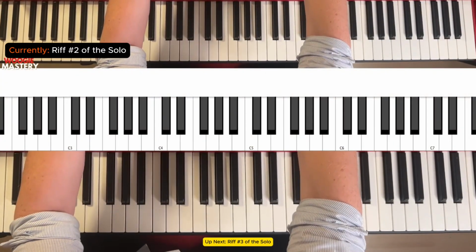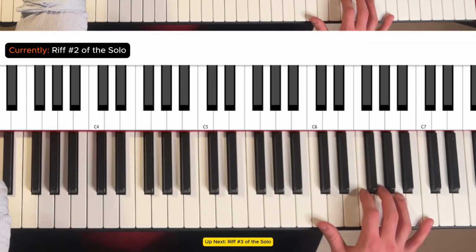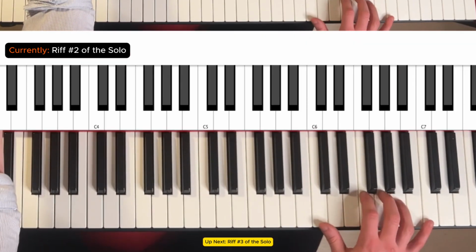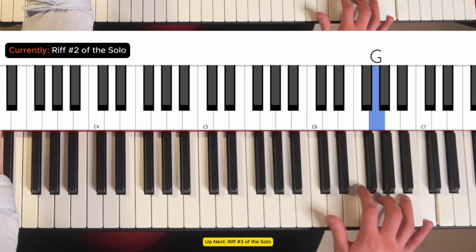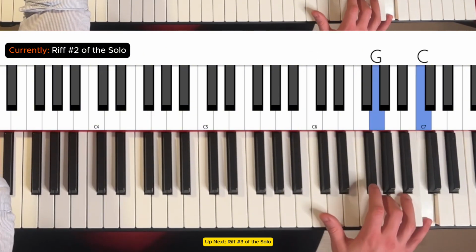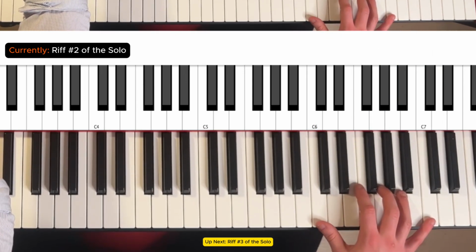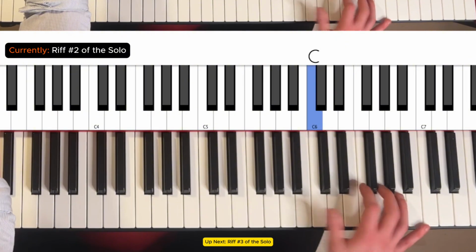But let's keep going. Then you have a nice little riff. Looks like this. Okay. So what are we doing here? We have the thumb.